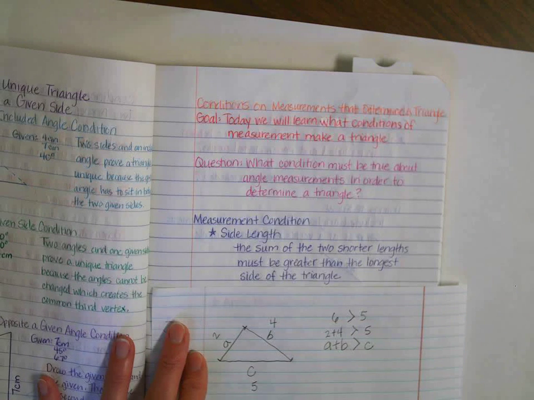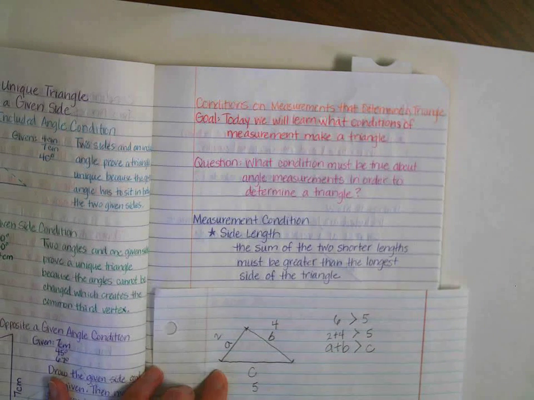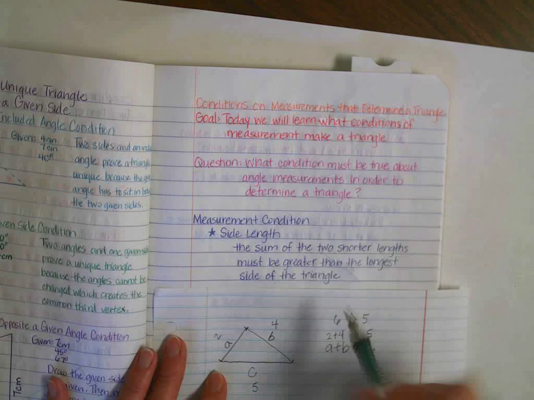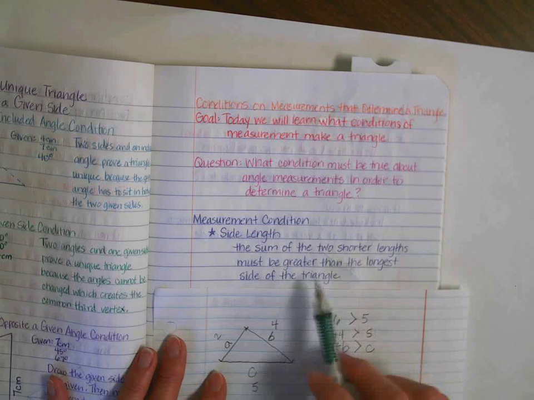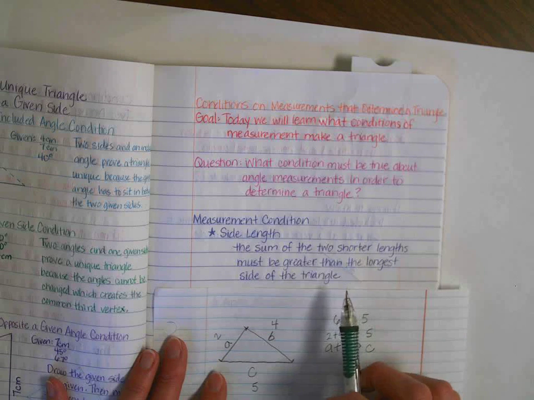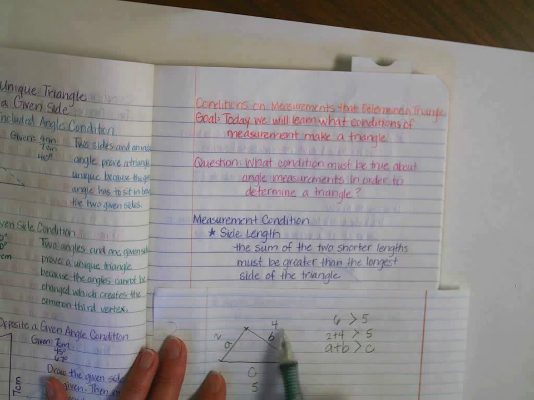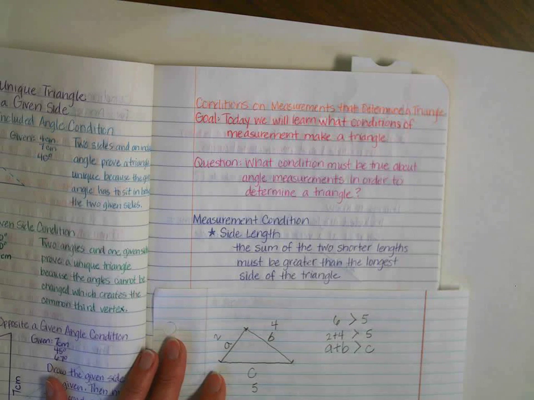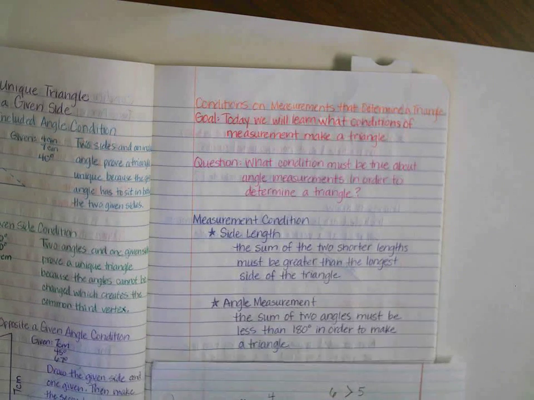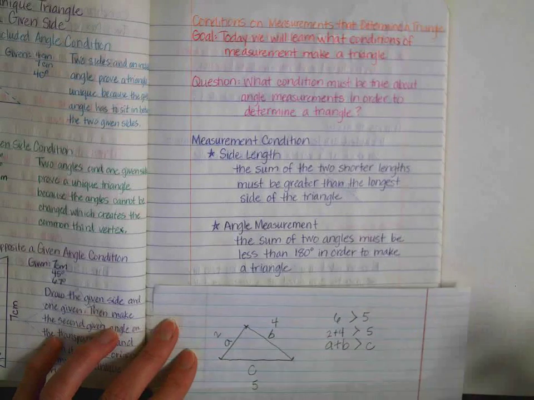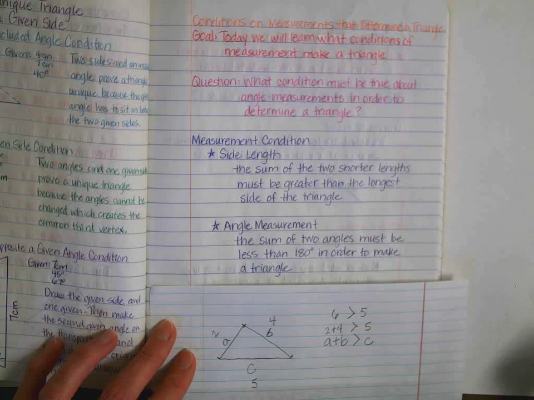And so what you're going to be practicing when you get into class is you're going to have to draw these triangles with these limits or these qualifications or these conditions, and you'll notice that if these two added together are not bigger than this one, there will be something wrong with your triangle. So the side length condition in measurement is really important. Okay? The second one of this is the angle measurement. And the angle measurement that we have is all built on the discussion of how many degrees make up a triangle.